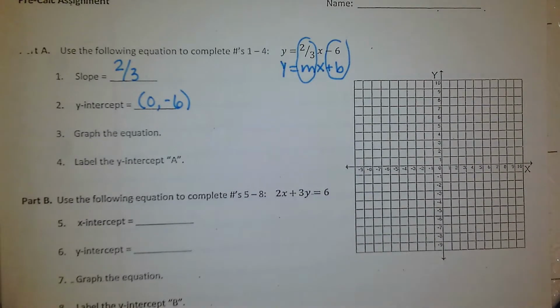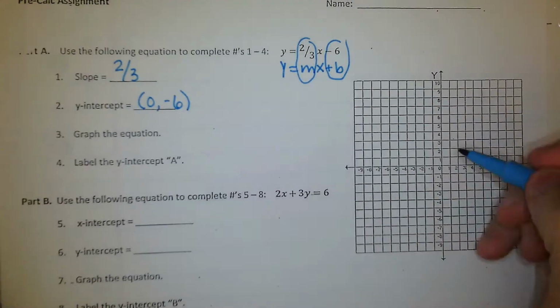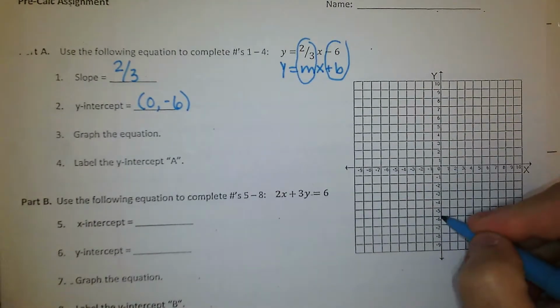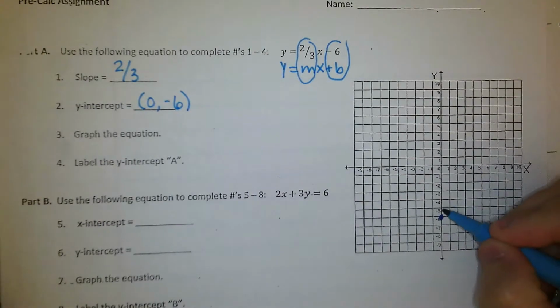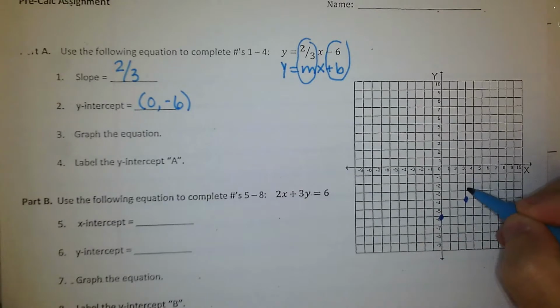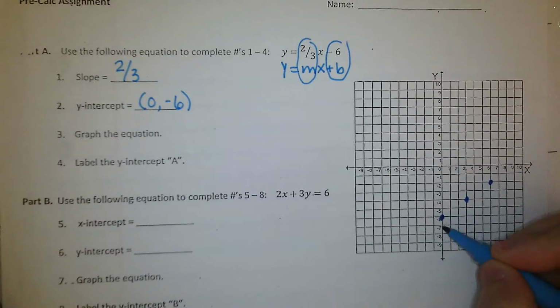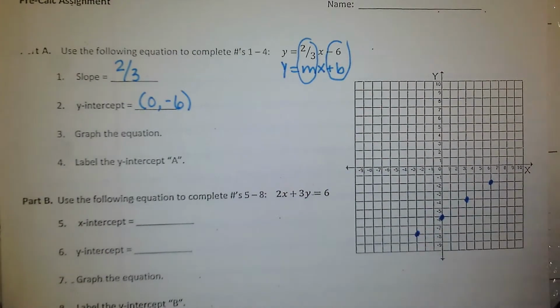Now we have to graph it. So when you graph, don't forget that you're going to start on the y-intercept. Your y-intercept is 0, -6, and that's on the y-axis. And the slope is 2/3, so we're going to go up 2, right 3, up 2, right 3, and then maybe down 2, left 3. And we're going to use a straight edge to connect.